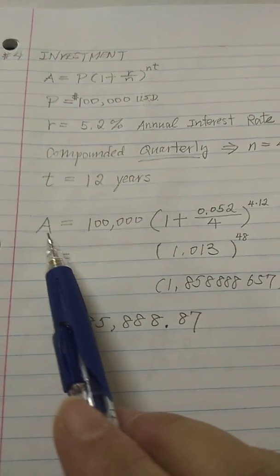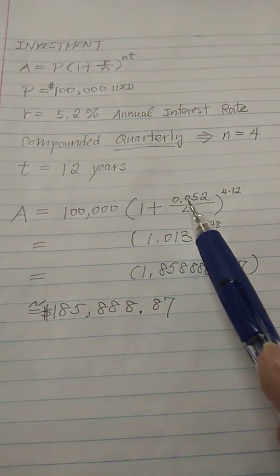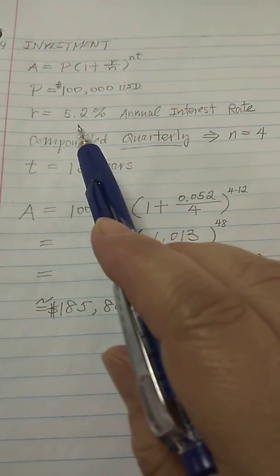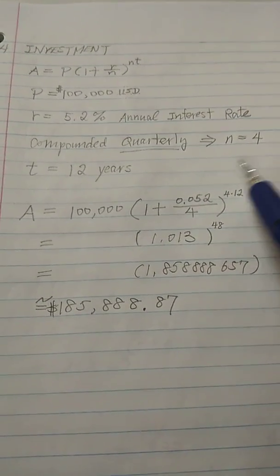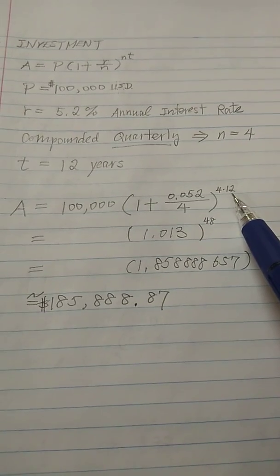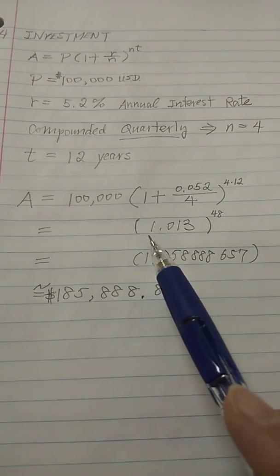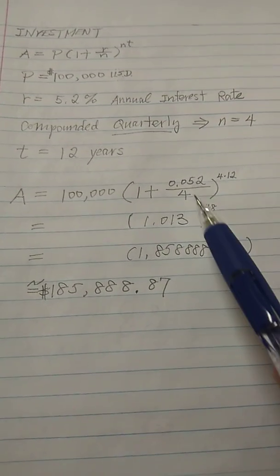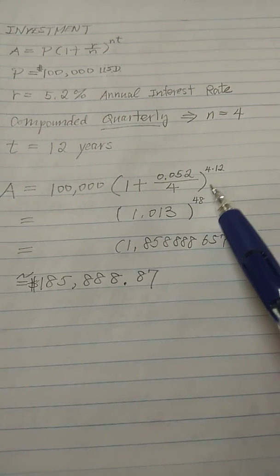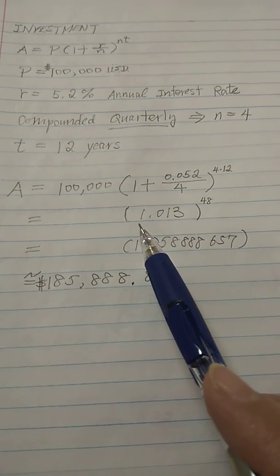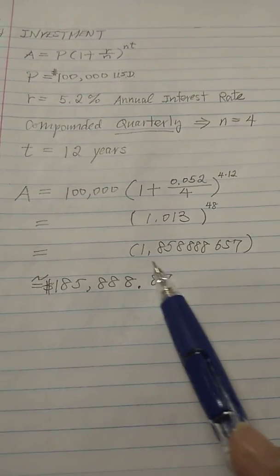So when you plug those numbers in, A is equal to 100,000 times 1 plus 0.052. 0.052 is for the 5.2%. Divided by 4, 4 is the N, which is quarterly. And then 4 times 12, which is 48. So now I'm going to calculate this with my calculator, and I find that it is 1.013. Okay, so you take this number and you divide it by 4 first, and then you add it to the 1. And then I'm going to simplify this part to 48. Then I use my calculator the way I did it earlier, and I enter 1.013 raised to the 48th power, and I should get this as the answer.